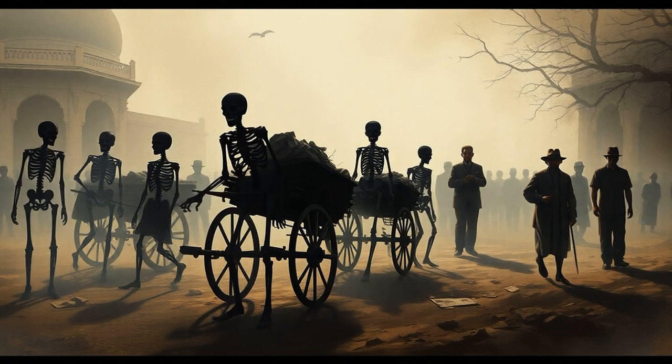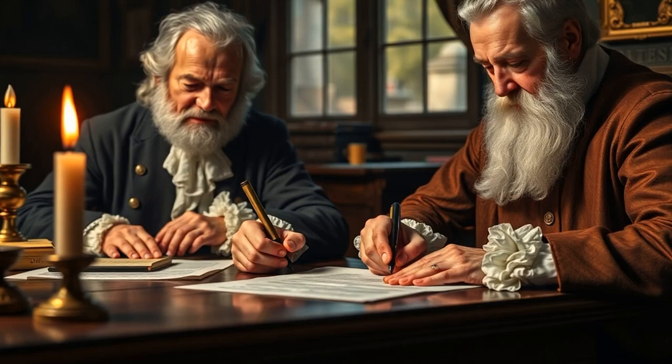So how exactly was this done? The first mechanism was revenue extraction, especially through land systems and the growing fiscal power of the colonial state. After the Battle of Plassey in 1757 and the consolidation of British power in Bengal, the East India Company began to treat India as a source of revenue for metropolitan governance and military expansion.